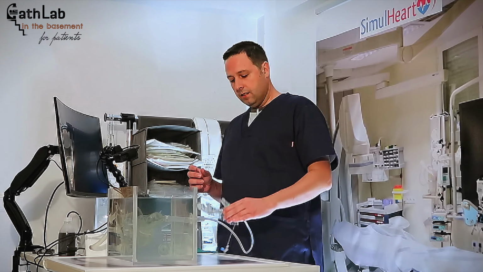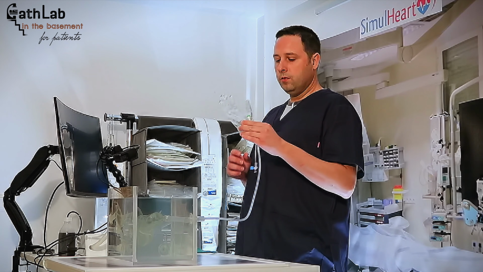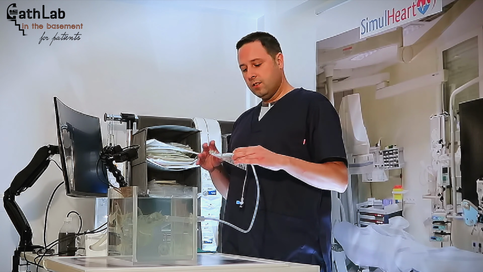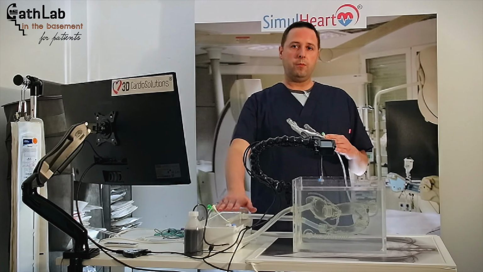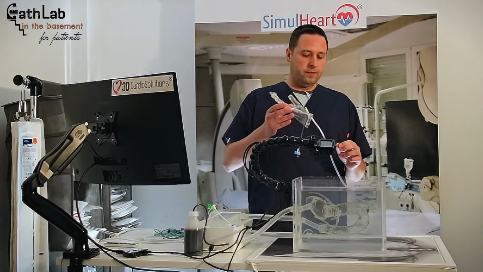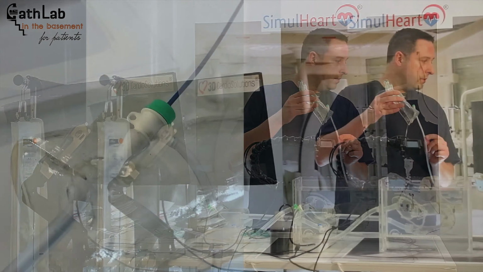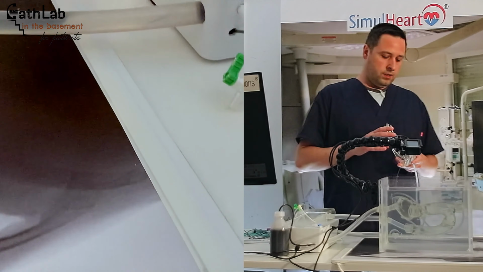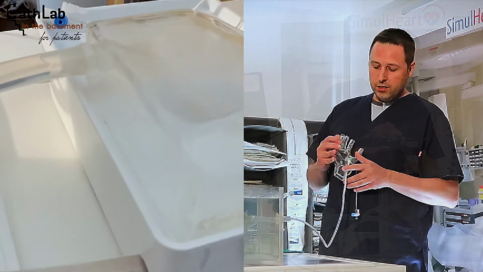In this case, we are going to use the radial access, and we can discuss the advantages of radial access versus femoral access. As you can see, the arteries here are thinner than here, and so these arteries are much more compressible.